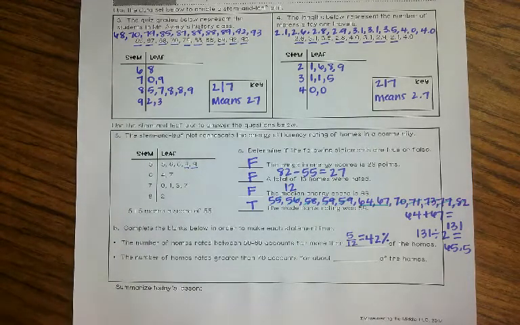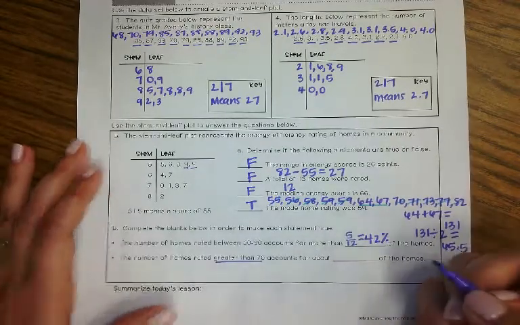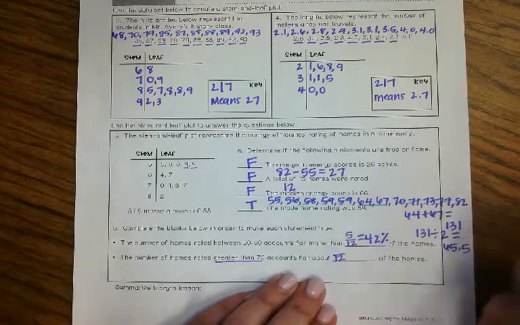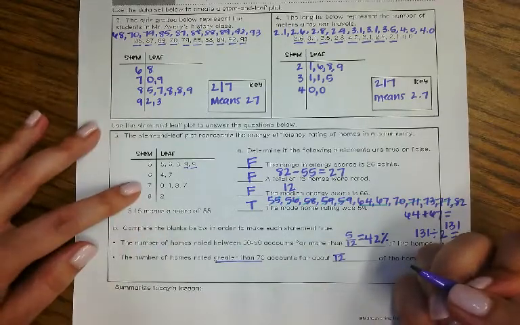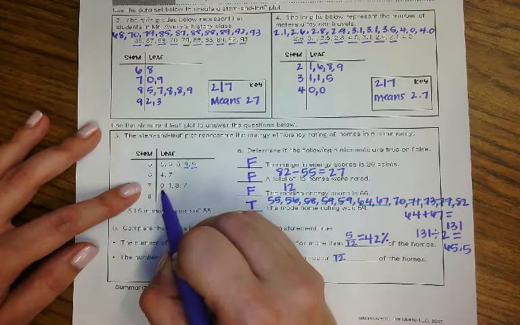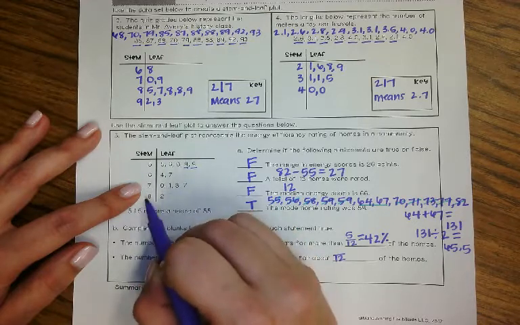And then our last statement says the number of homes rated greater than 70 accounts for about blank of the homes. Again, we're working with a total of 12 homes, and now we want to look for leaves that are greater than 70. We cannot include 70. 70 is not greater than 70, so we could use 71, 73, 77, and 82.